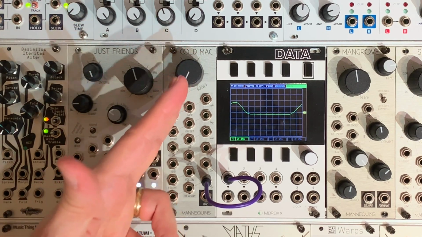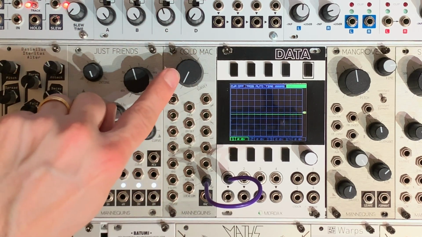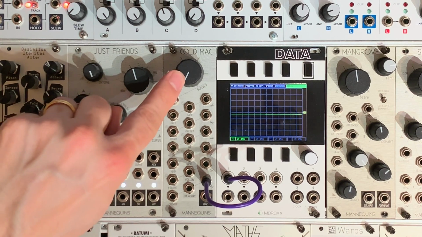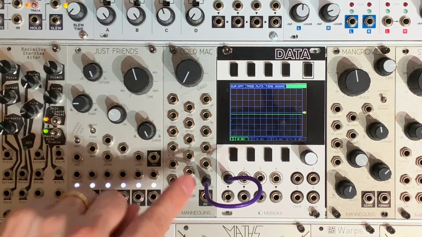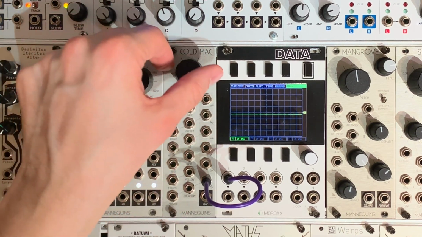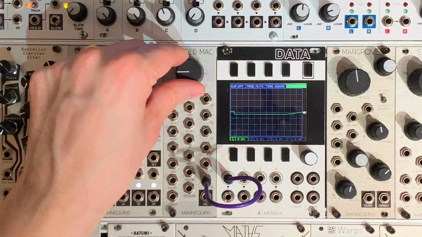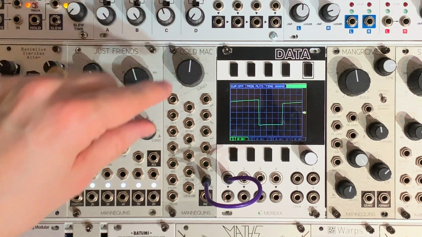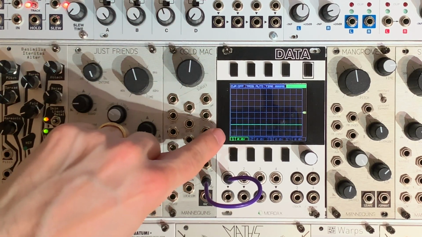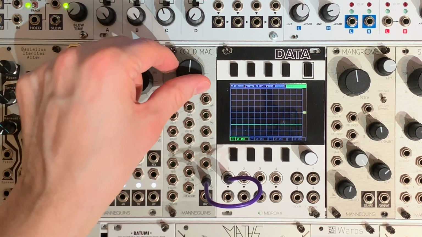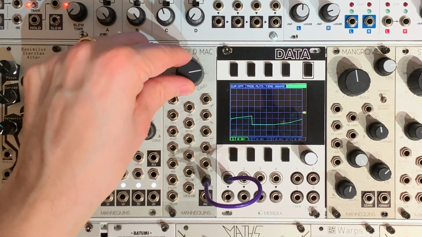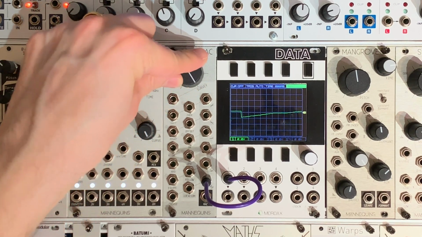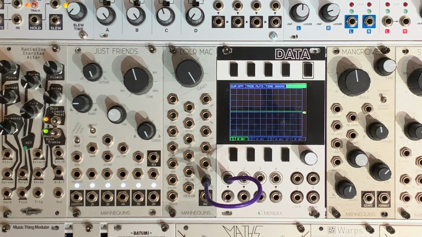So with survey fully counterclockwise at negative 5 volts, the Crease is giving us 0 volts. And as I turn that clockwise towards 0, the voltage rises until I hit 0. Then it suddenly plummets at 0 volts down to negative 5 volts. And as I continue to turn it clockwise, the voltage rises again back to 0.